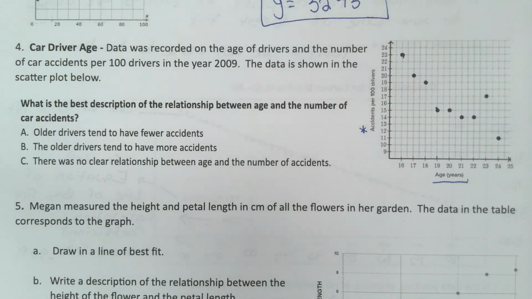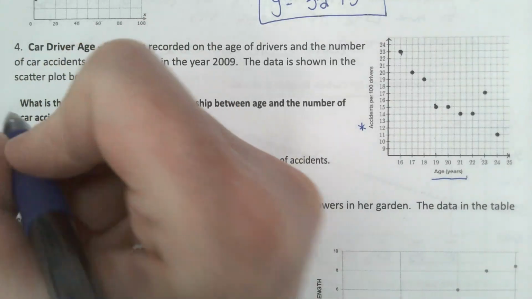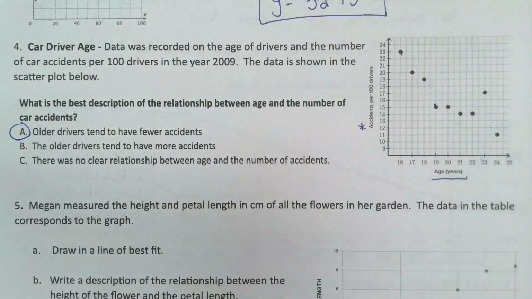It seems to be going down. Good. So which one of these choices, A, B, or C, matches that? As your driver gets older, the accidents go down. A matches that. That is probably all you're going to have to do with a scatter plot on the SAT.